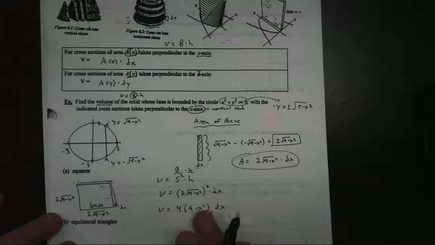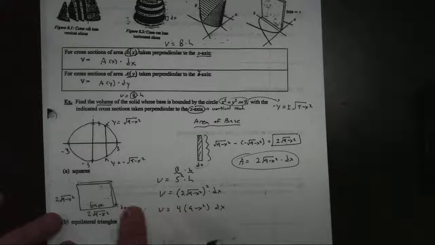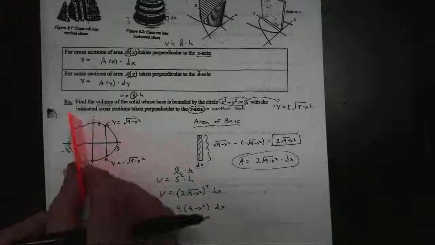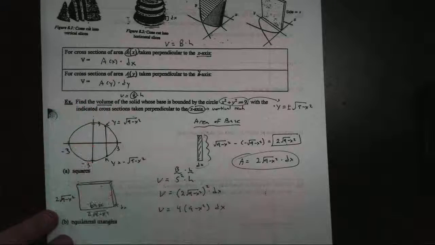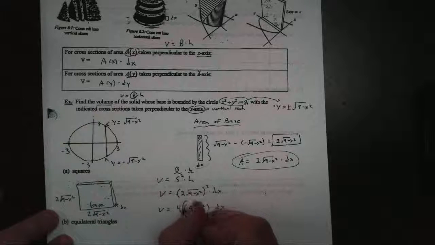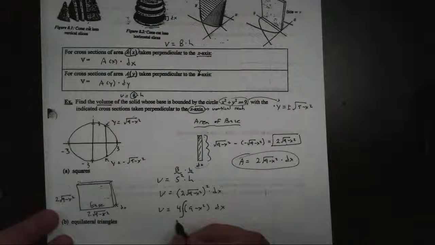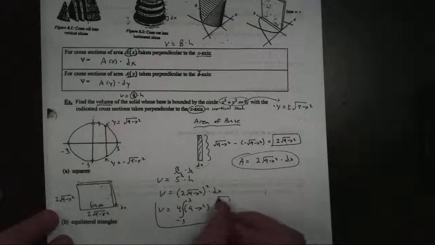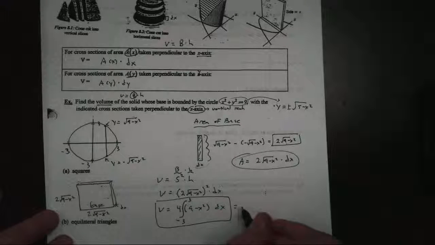And remember, this is the area for one rectangle, one square. To get them for all the squares, we're going to integrate from -3 to 3. So I take the antiderivative, notice I put the 4 on the outside because it's a constant, from -3 to 3. And that's how we get the volume. You can type that in your calculator to get the answer. Okay, I think it's 36 units cubed.